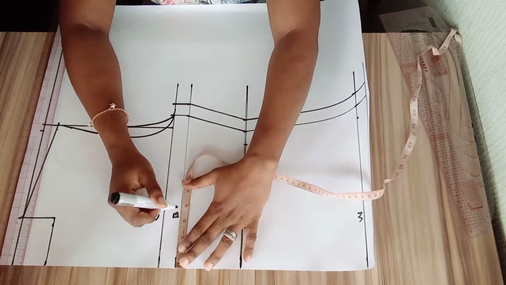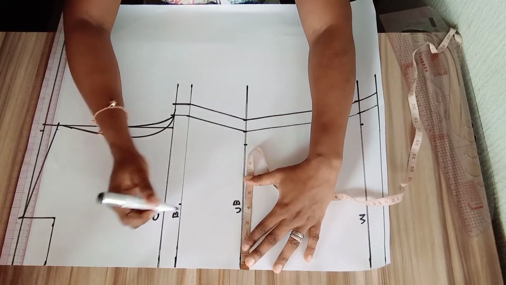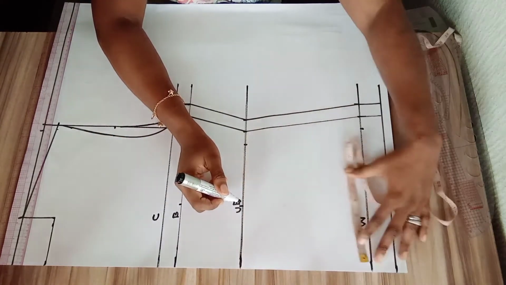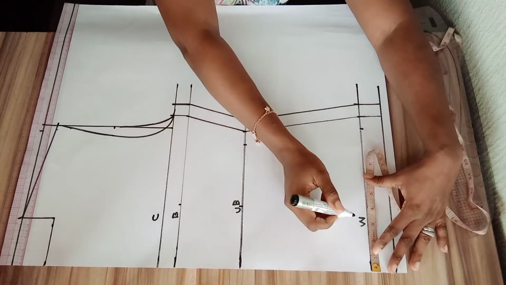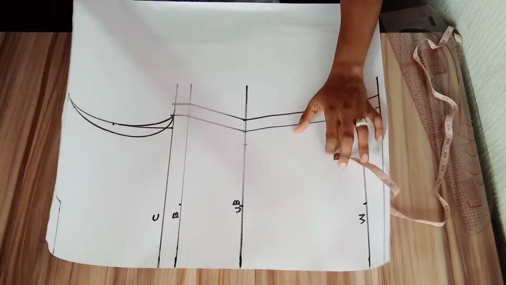I'm using 7 inches divided by 2, that's 3.5 inches, and I'm going to add half inch to that. So I'll mark 4 inch on the bust line all the way to the waistline, and then connect that into a straight line.